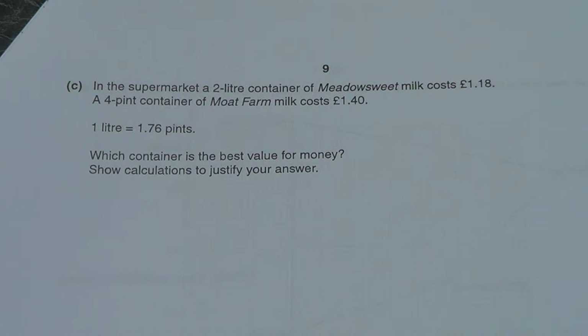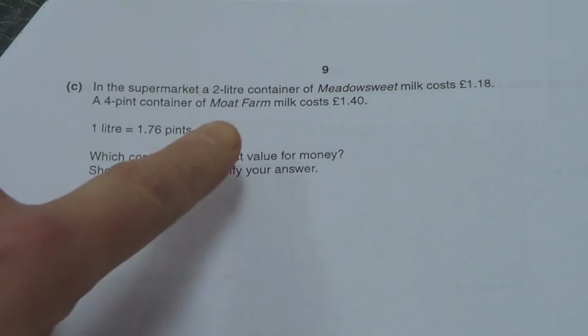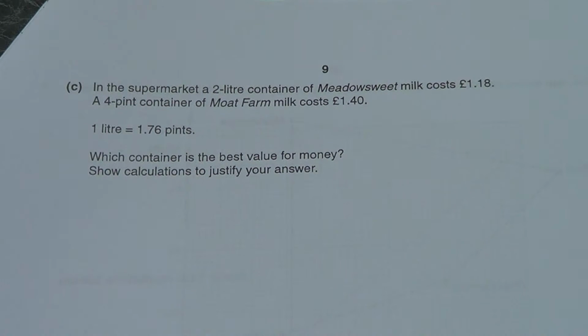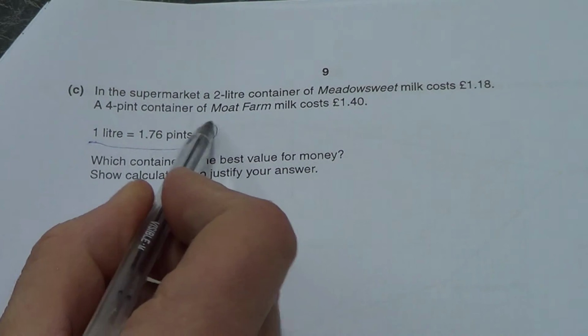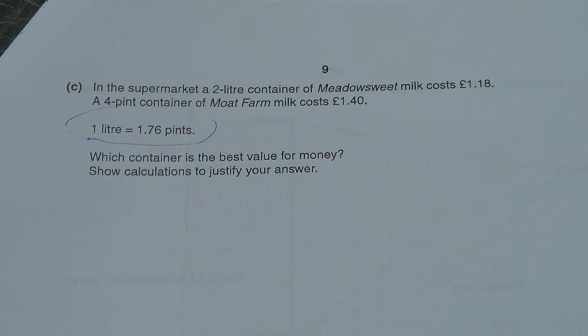For part C, you've got a best buy problem. So you've got Meadow Sweet with a 2 litre, which is £1.18, and you've got Moat Farm with a 4 pinter, which is £1.40. Now the trick here is that Meadow Sweet is in litres, whereas Moat Farm is in pints. And so the first thing to do will be get them into the same units. And we can see here we've got a conversion rate, so we can convert from litres to pints.